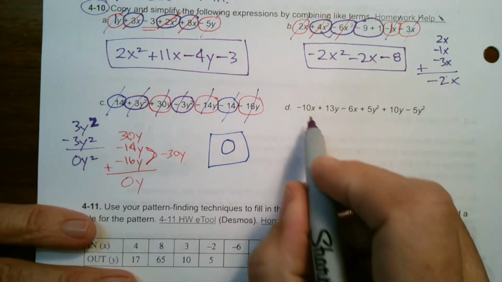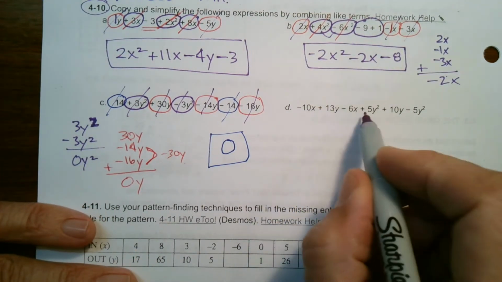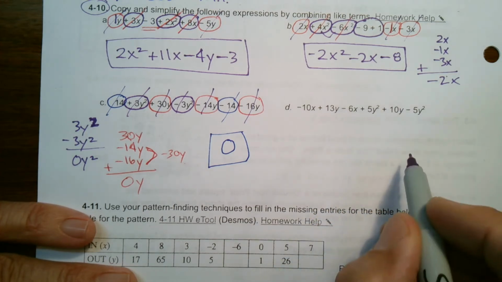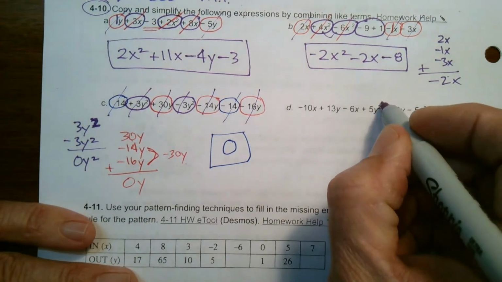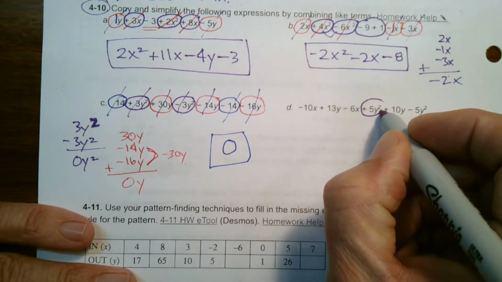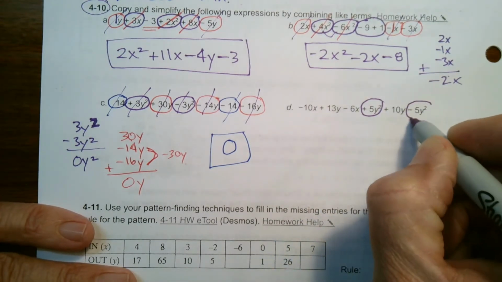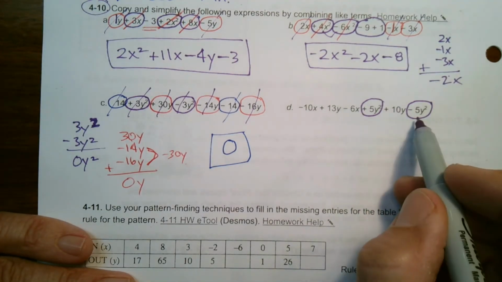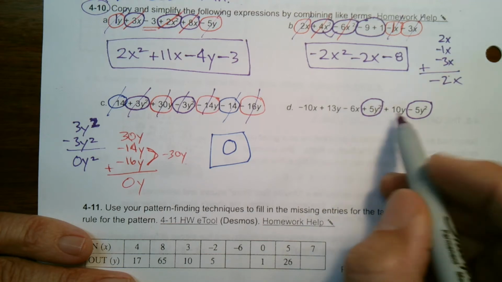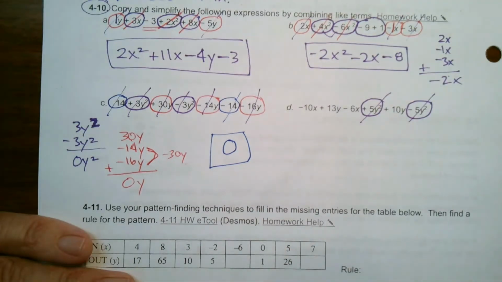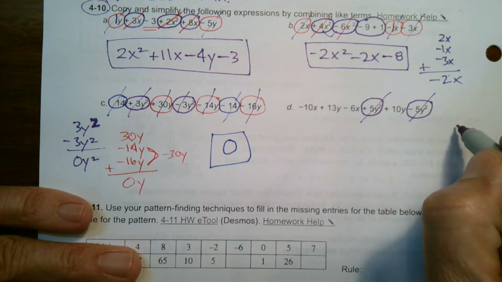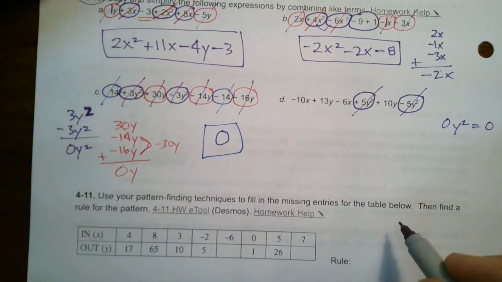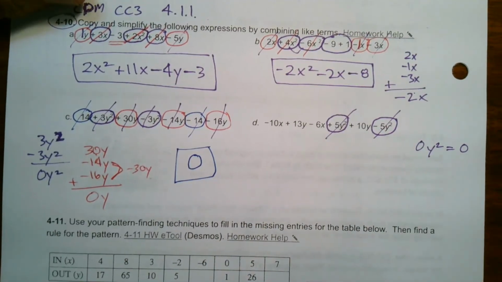D, let's see. So I have an x term, a y term, an x term, a y squared term, a y term, and a y squared term. So let's start with the exponents, the ones that have the squared. So I'll do positive 5y squared, negative 5y squared. Once again, what do you notice? A positive 5y squared and a negative 5y squared. They're opposites. They're going to cancel. That becomes 0. I don't need to write anything, right? 0y squared is the same thing as 0. So that's gone.